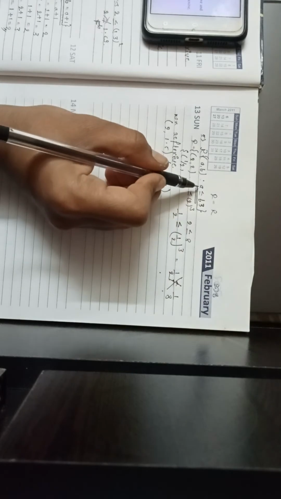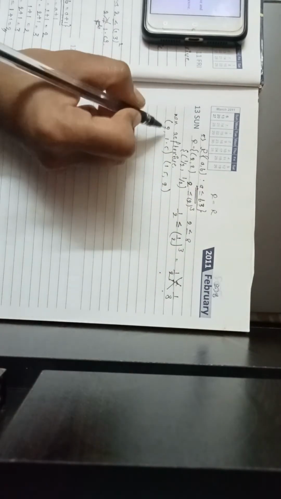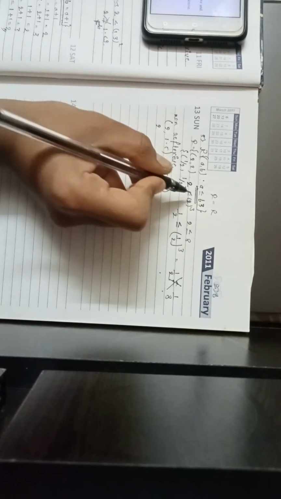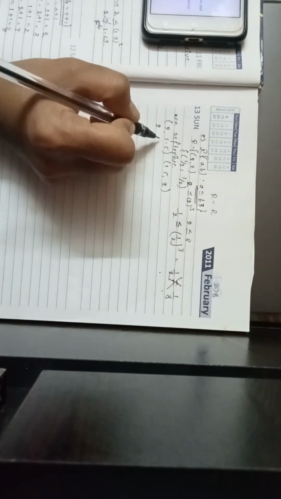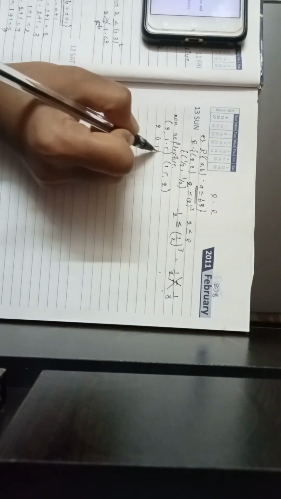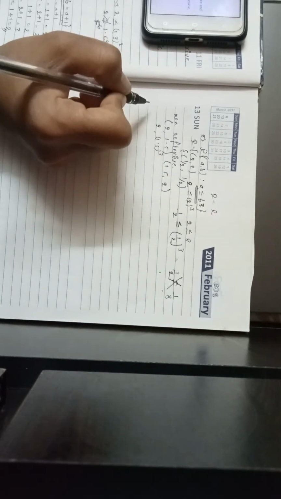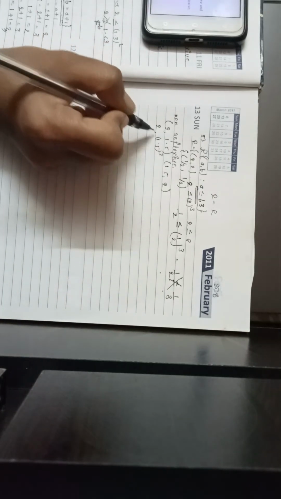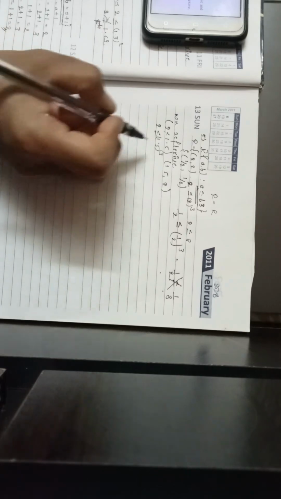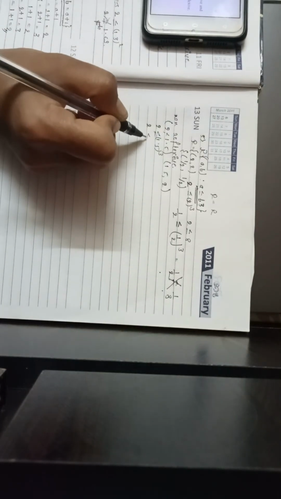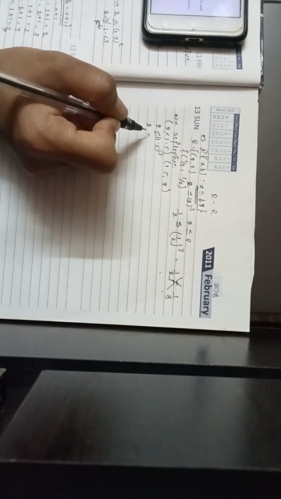Okay, so A is 2 and B is 1.5. This should be less than or equal to 1.5 cube. So 2 is less than, so what is 1.5 cube?